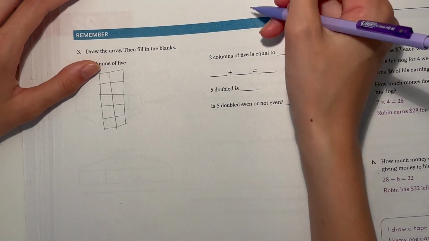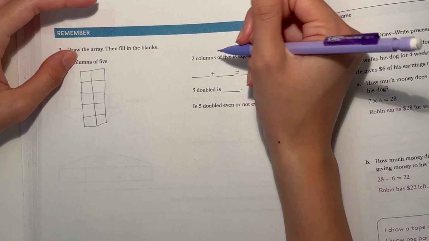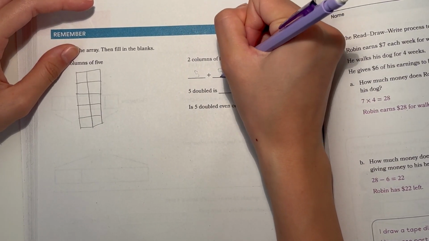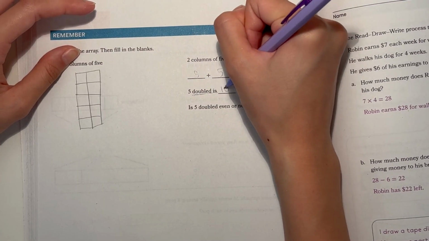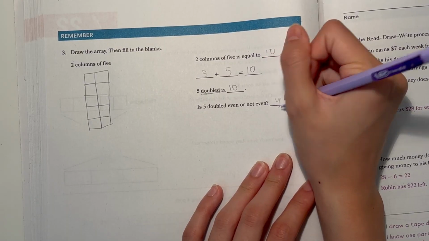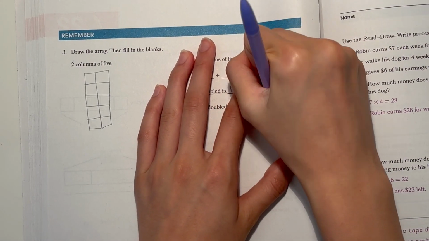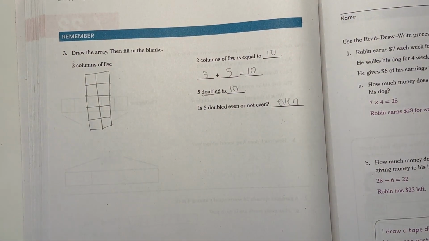2 columns of 5 is equal to 10, because that's the total number of squares. So 5 plus 5 equals 10. 5 doubled, so 2 of 5 is 10. So is it even? Yes. Try even, because it goes in perfectly.